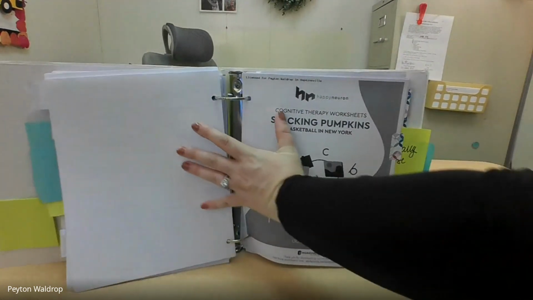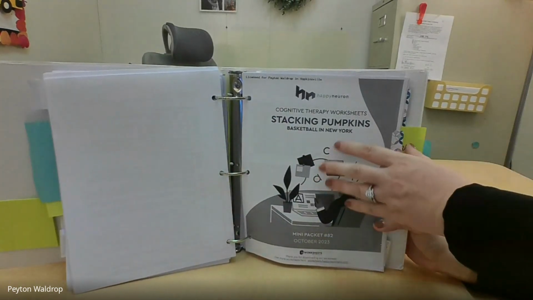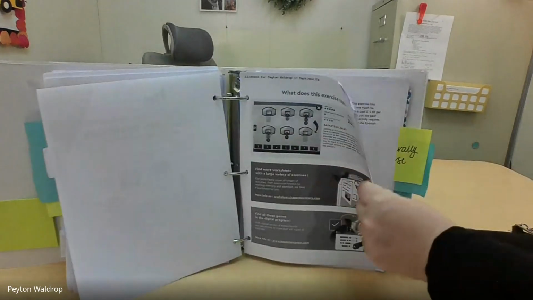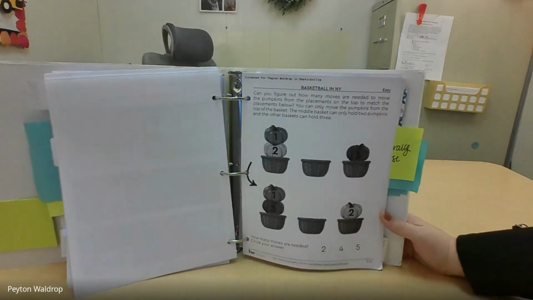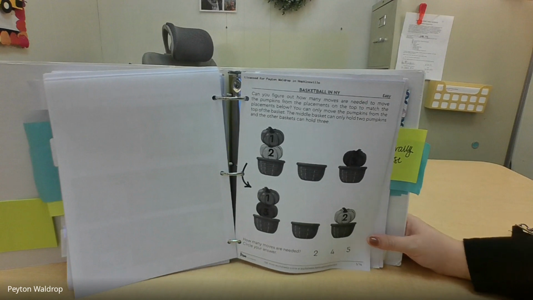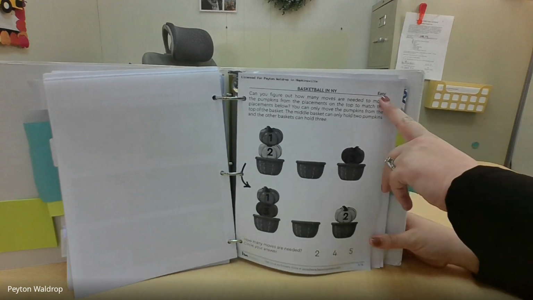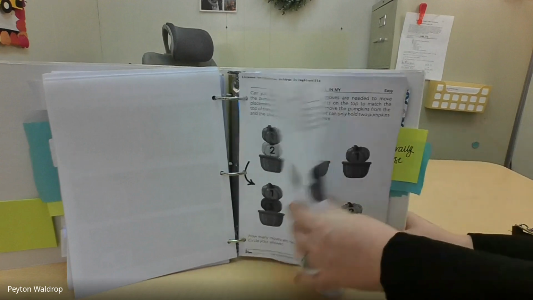Next, I have my activities for executive functioning. My first one is the client figuring out how many moves are needed to move the pumpkins from the top to the placements at the bottom. I also have these differentiated in levels of difficulty with easy, medium, and hard.